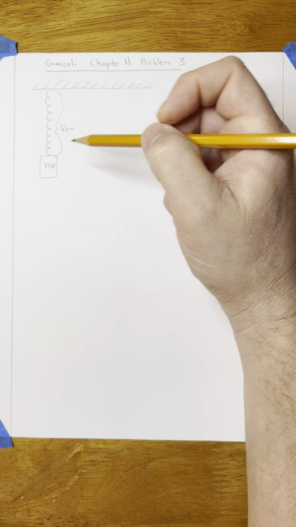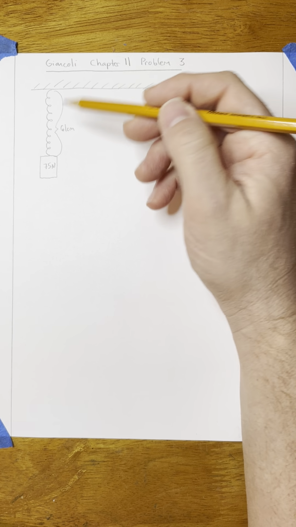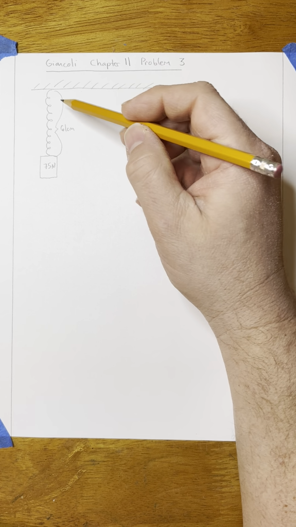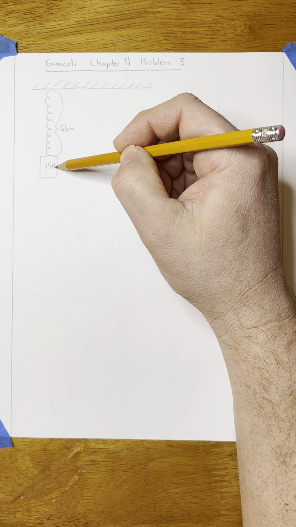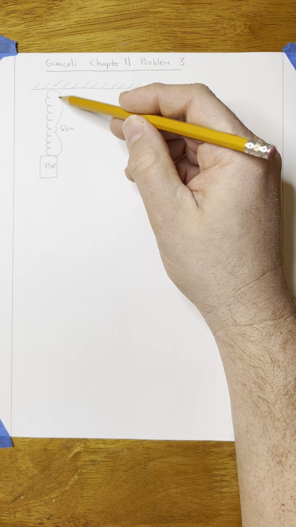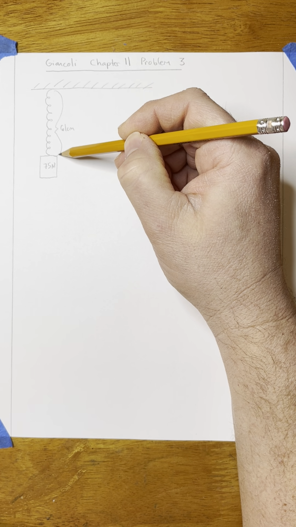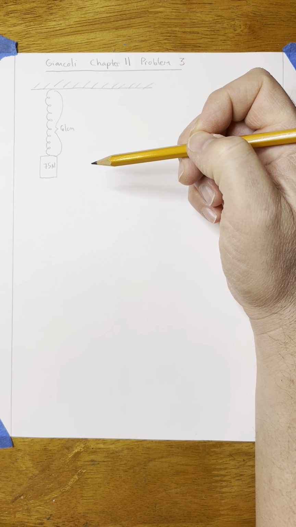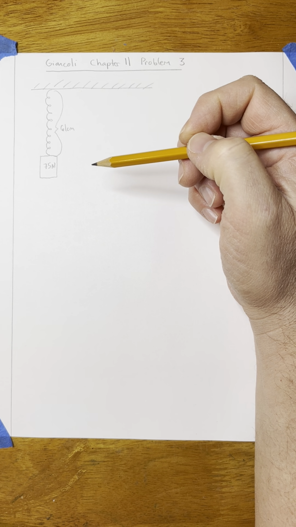We actually don't know how long the spring is when it's unstretched. That's not information they've given us in the problem. They've simply told us that if we put a 75 newton weight on this spring, it will be 61 centimeters long. So we don't know how much effect the 75 newton weight has had on it.